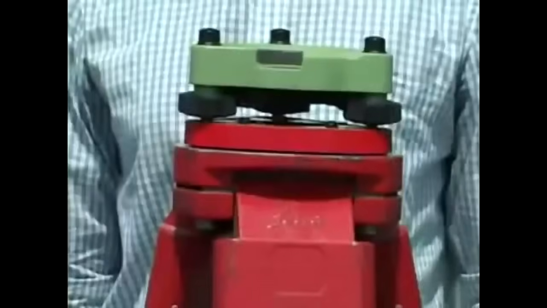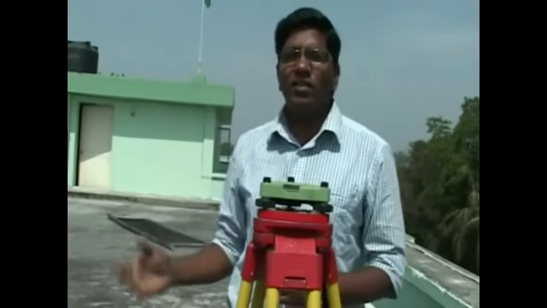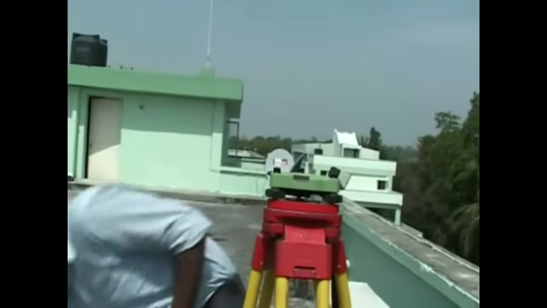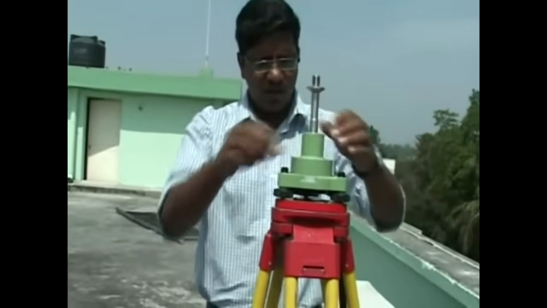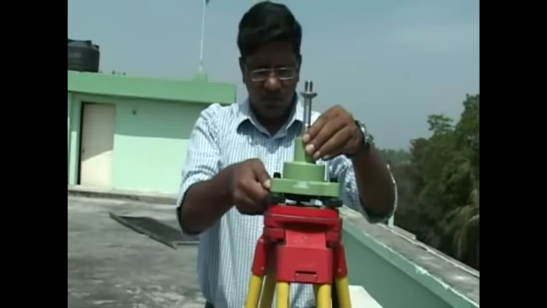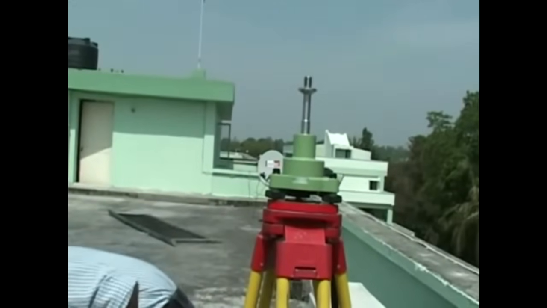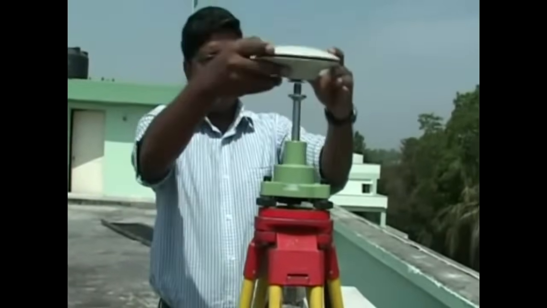So now we have done the centering and leveling part. After that we will be mounting the antenna over this tribrach. For that there is an accessory called the antenna mount. So this is the antenna mount. Right. So this is the antenna.